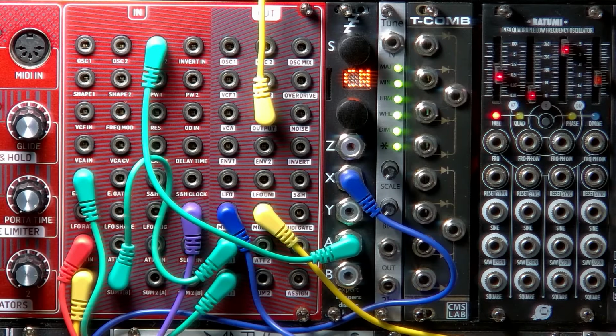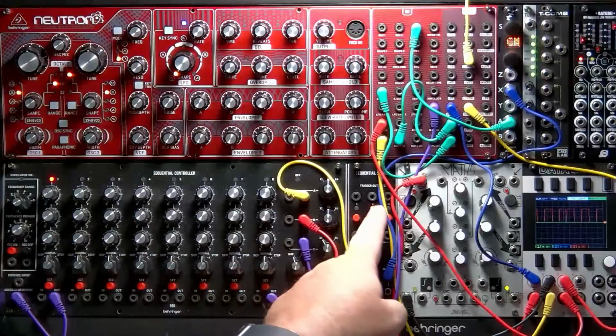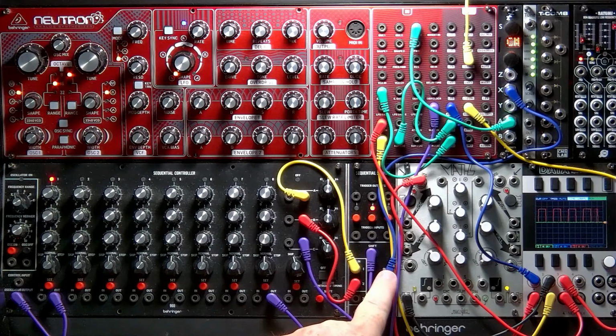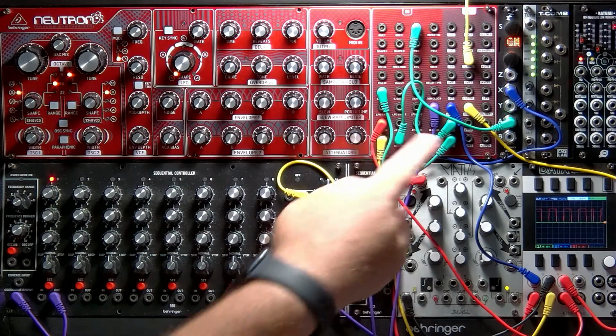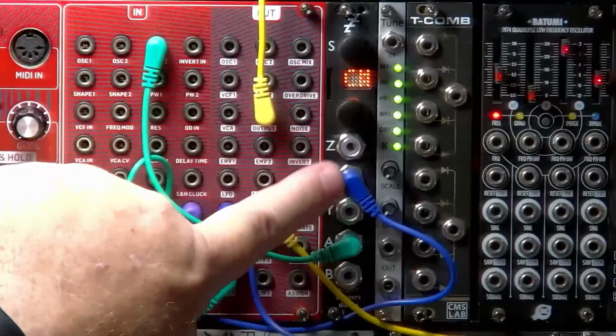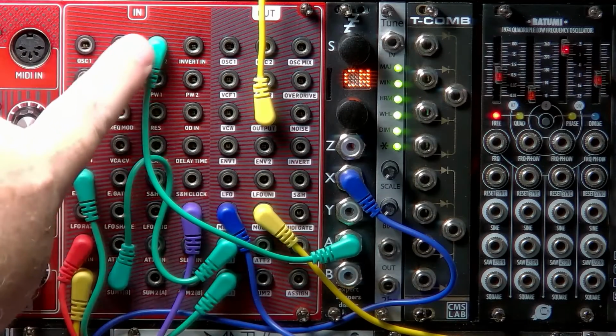And with the quantizer, what you're going to do for patching is, the sequencer itself is currently patched through the sequential switch, as you can see here. And the output of the sequential switch is basically your CV pitch per octave, 1 volt, and that goes into the X position on the quantizer. Then the output of the quantizer goes into your oscillator.